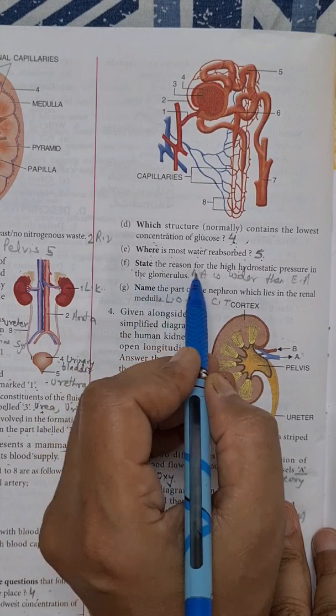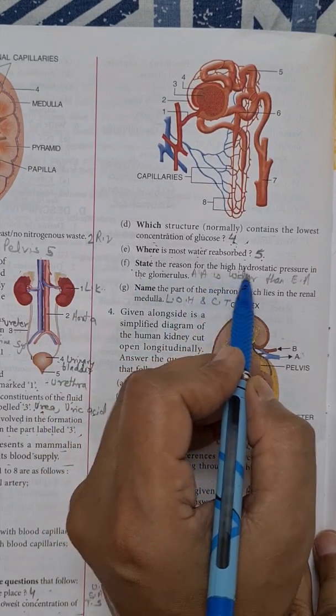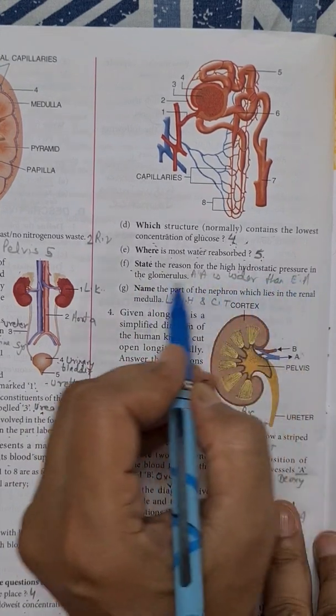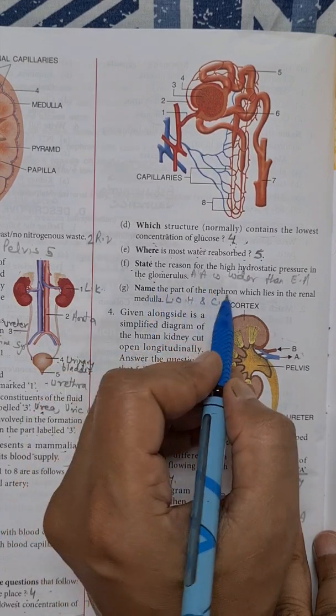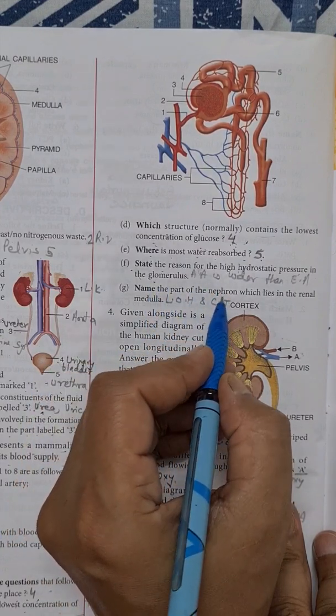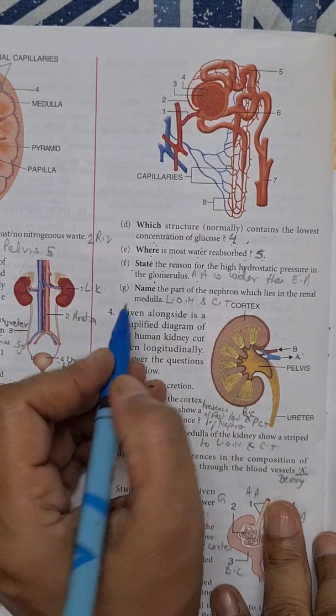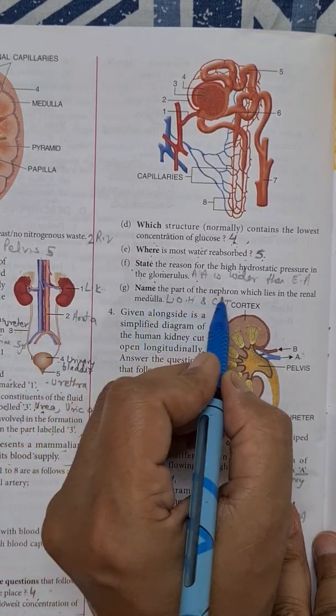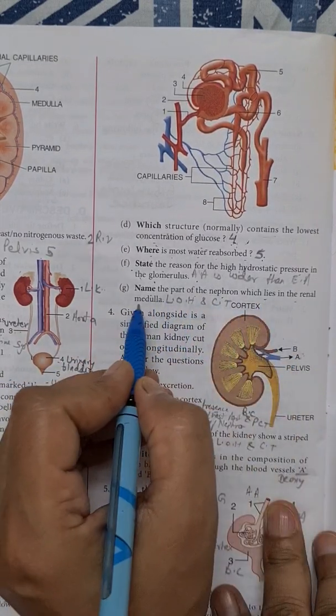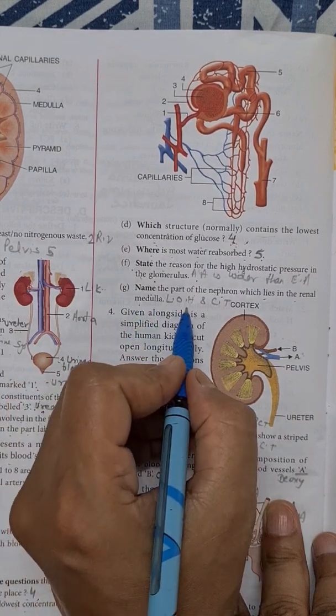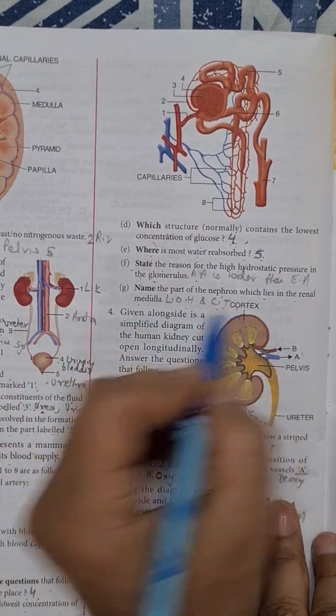F. State the reason for the high hydrostatic pressure in the glomerulus. Efferent arteriole is narrower than the afferent arteriole. Name the part of the nephron which lies in the renal medulla, loop of Henle and collecting tubule.